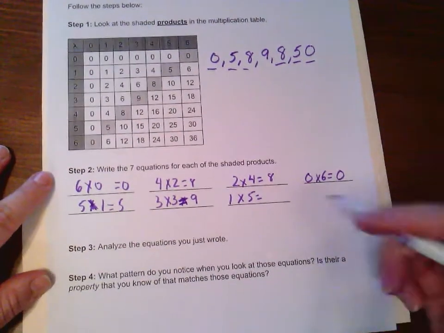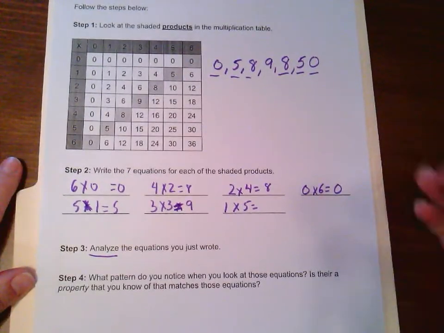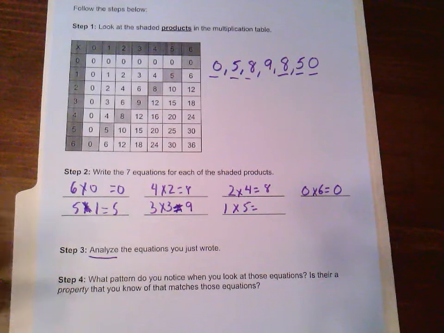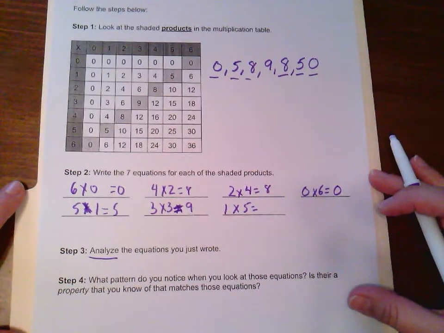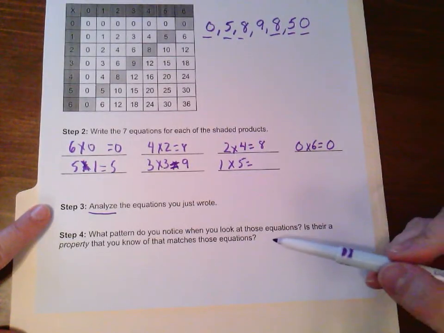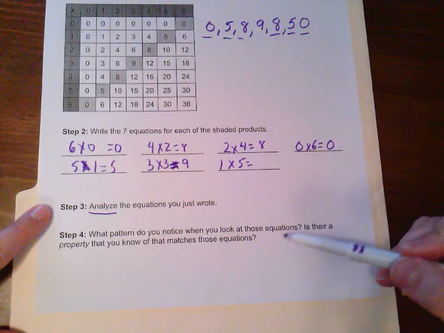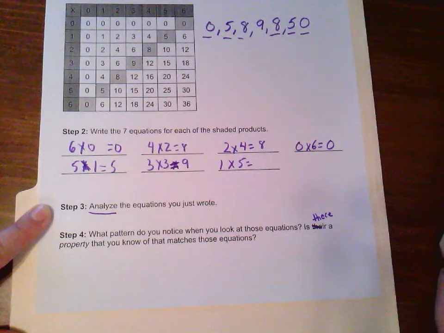So my next step is to analyze those equations. Analyze just means to look at them, start thinking about them, and start noticing what you're seeing within those equations. And our last step is, after I've analyzed, to think about what pattern I notice when I look at the equations. Is there a property that you know of that matches these equations?